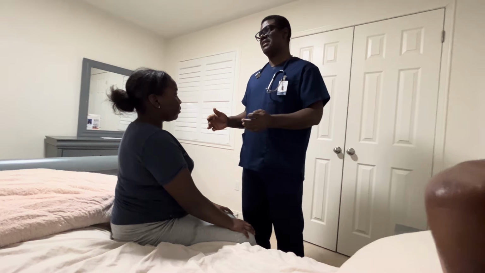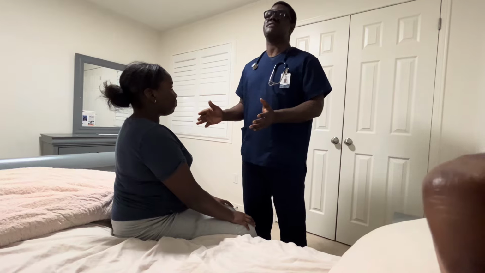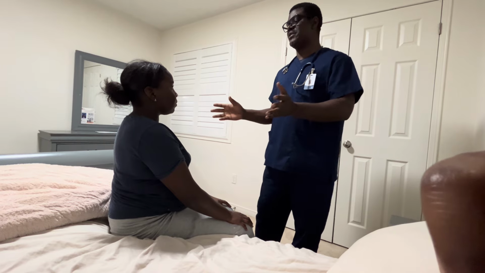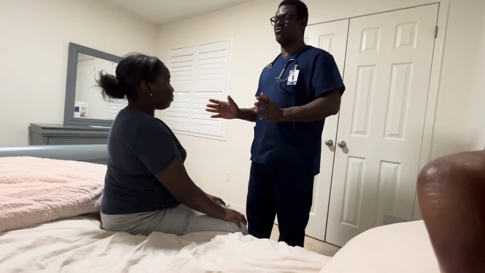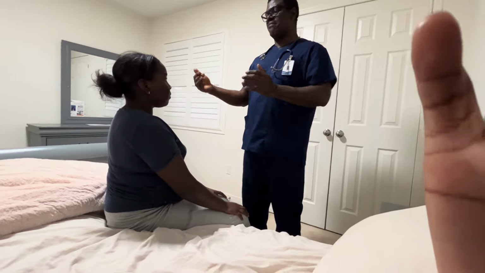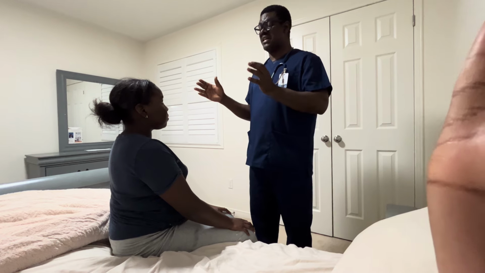I'll also be looking at tenderness, and then I'll also be looking at the tactile fremitus. So when I palpate, I'm going to ask you to take a deep breath in and breathe out, front and back, and then I'm also going to ask you to repeat after me when I say 99, okay?